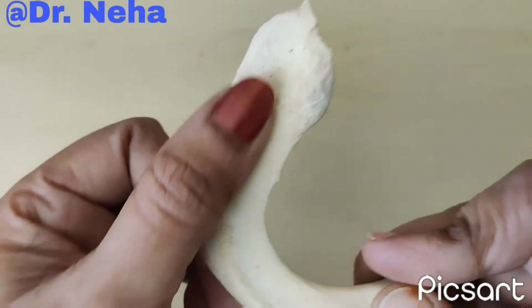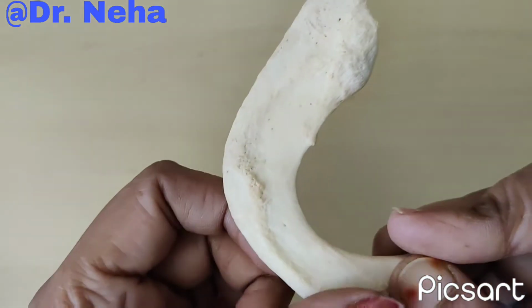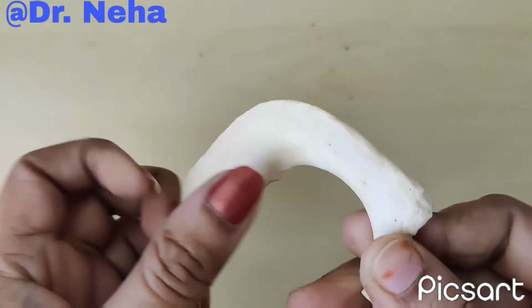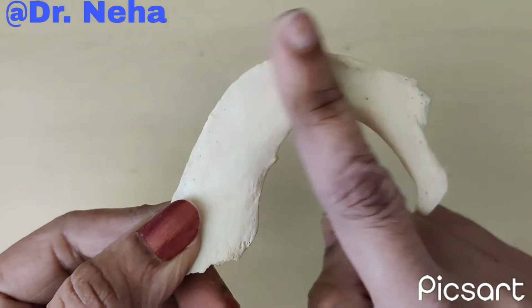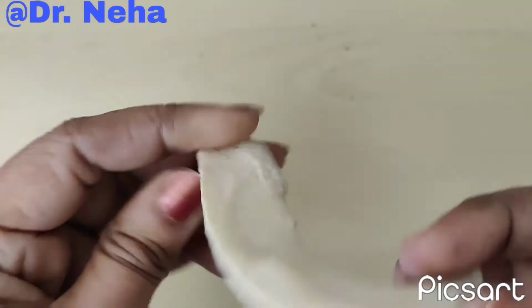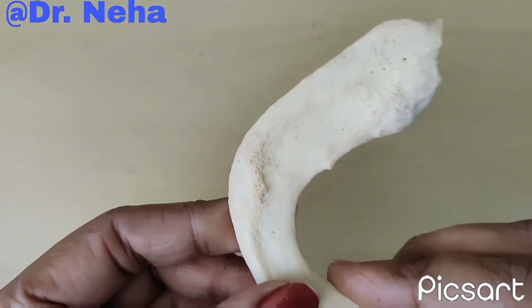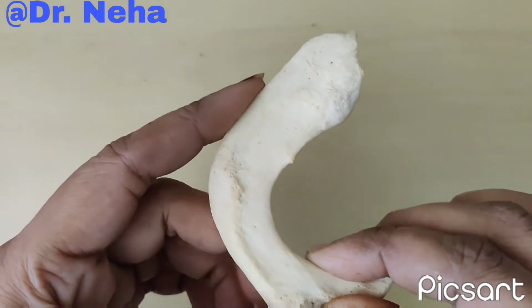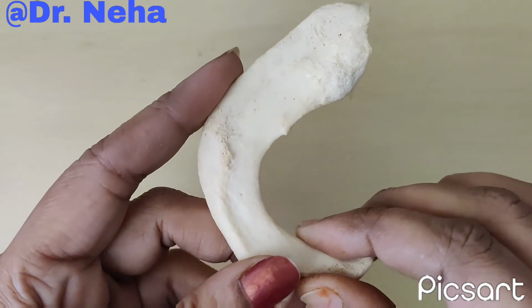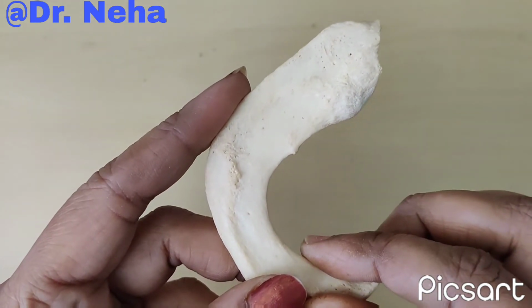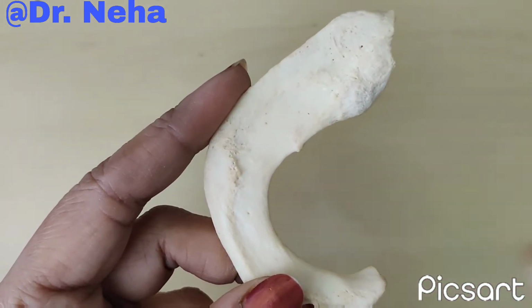Then we have two surfaces in this rib. This is the superior surface which is roughened and this is the inferior surface which is smooth. Then the attachments of this rib can be understood with the help of the diagram. So first we discuss the diagram.